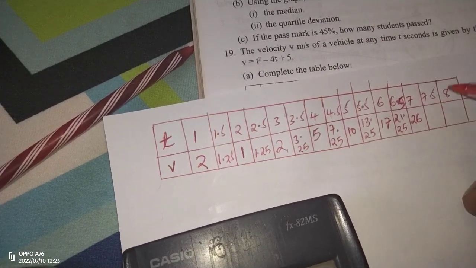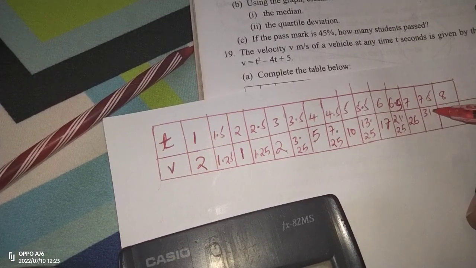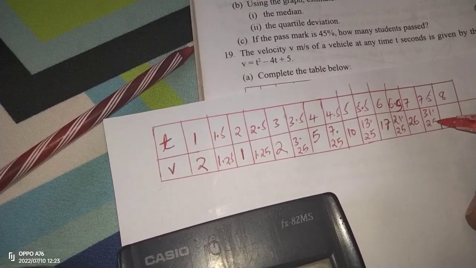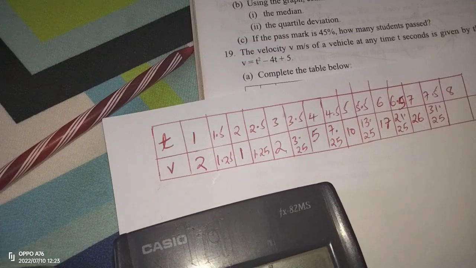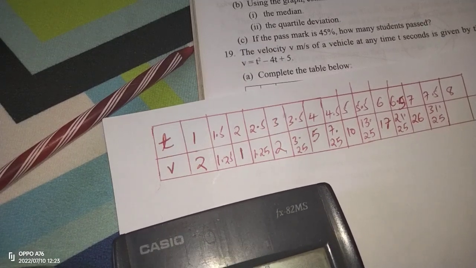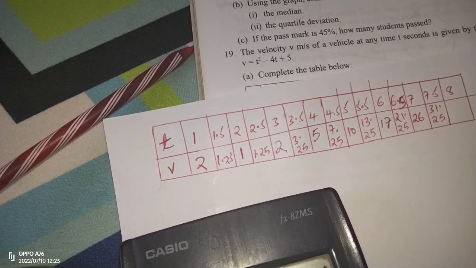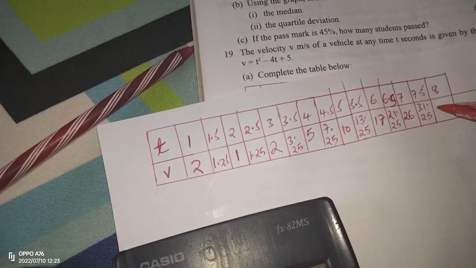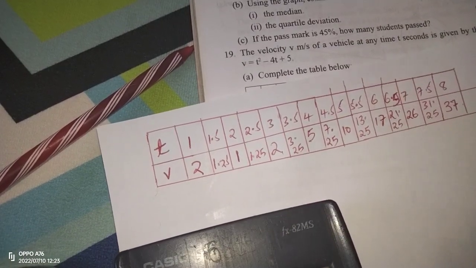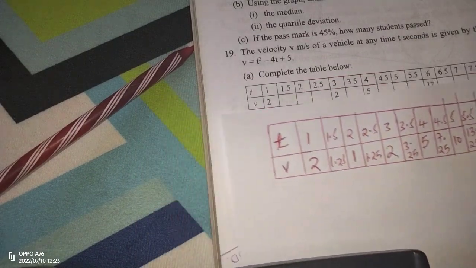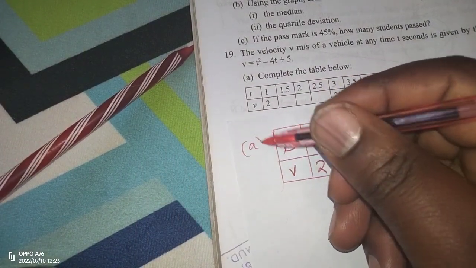This is 31.25. And finally, 8 squared minus 4 into 8 plus 5. This is exactly 37. So that is the table, which is part A.